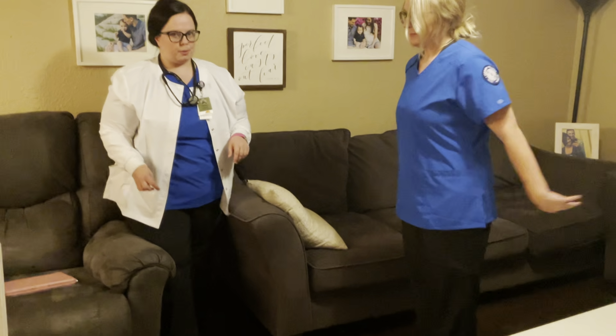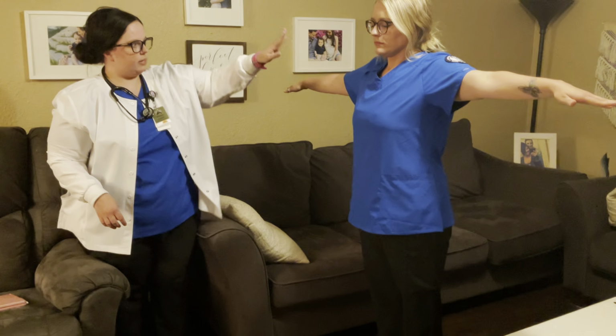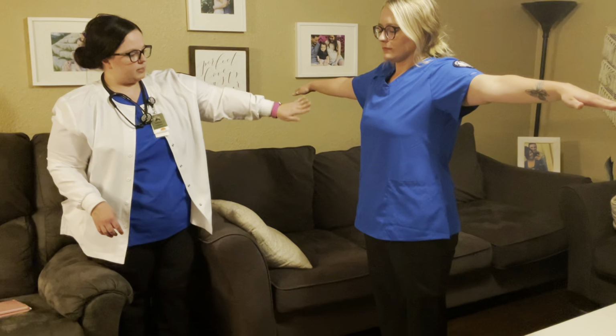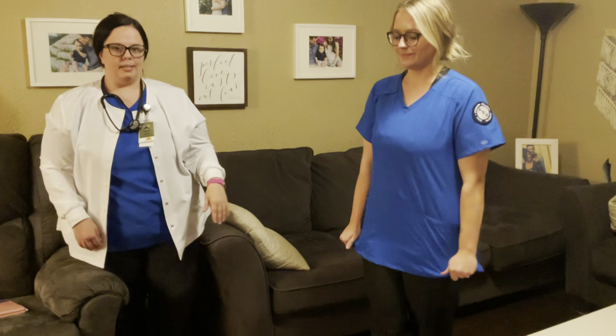Perfect. Now we're going to do the Romberg test. With the Romberg test, you just have the patient hold their hands out and close their eyes. Make sure they are balanced. Patient is well balanced and no swaying present. And now we are done.